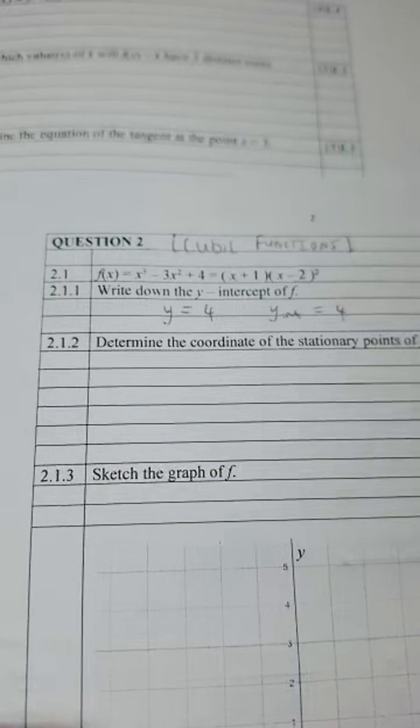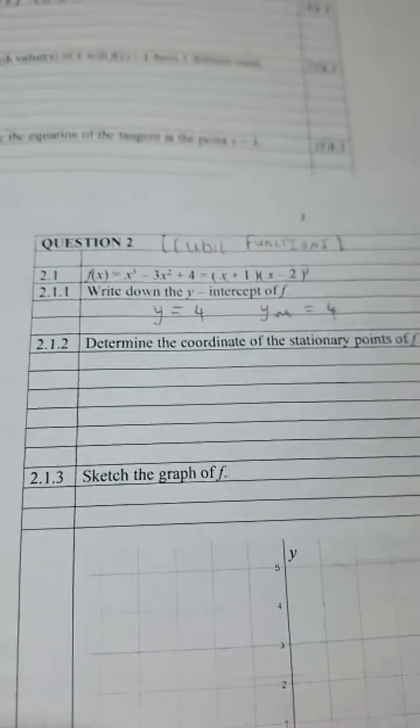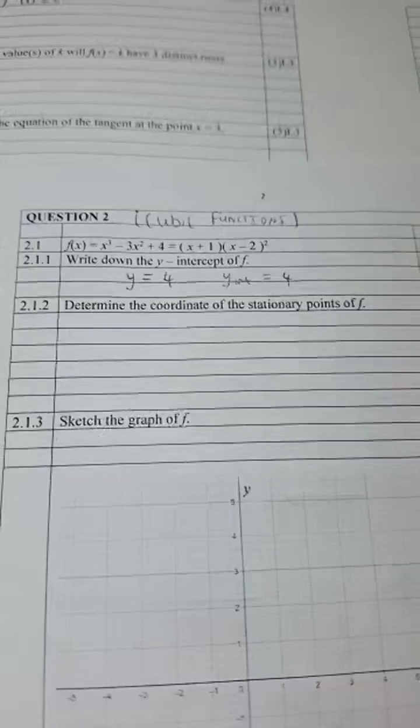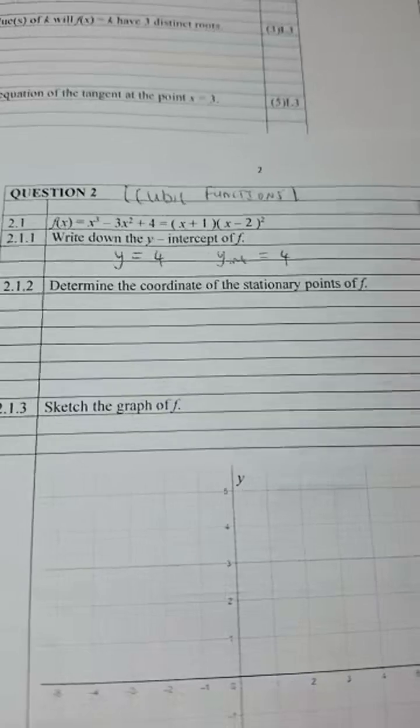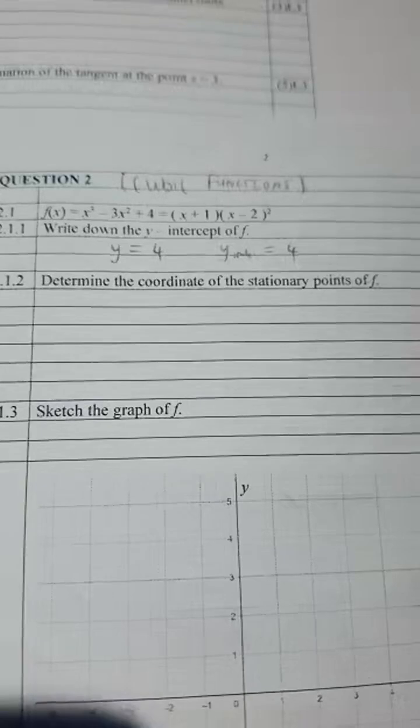Had they said write down the coordinates of the y-intercept, what would you have written down, guys? Write down the coordinates of the y-intercept. How would you have written that down? Let us see if people see the difference. What would you have written down if I said write down the coordinates of the y-intercept?